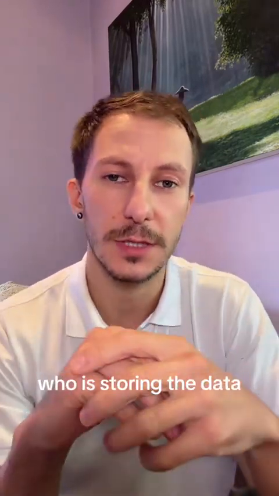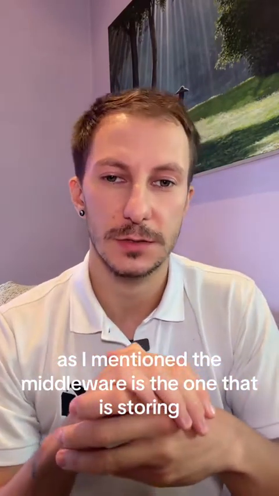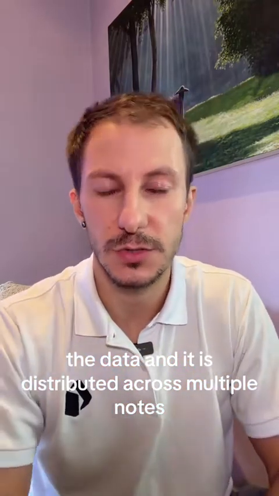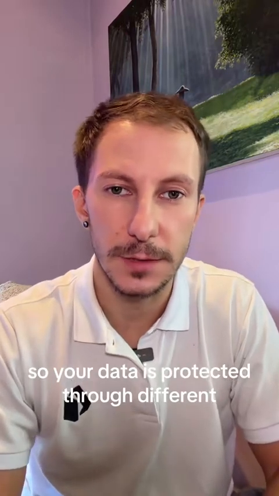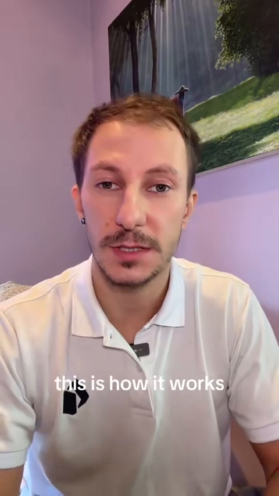Who is storing the data? As I mentioned, the middleware is the one that stores the data, and it is distributed across multiple nodes. So your data is protected through different distribution systems, backups, and snapshots. This is how it works.